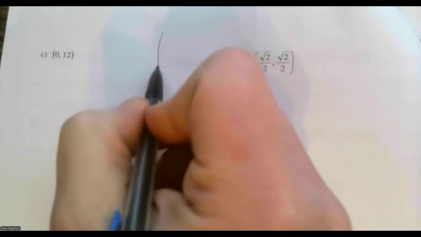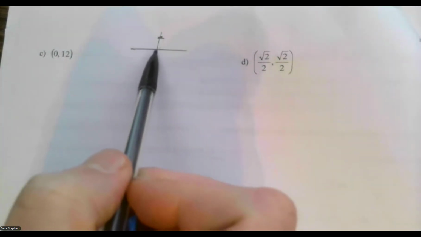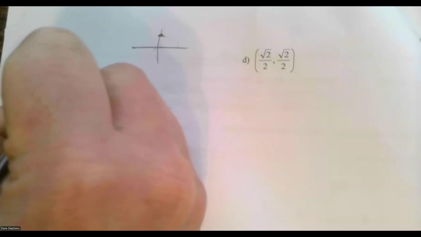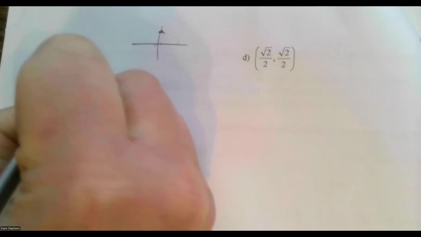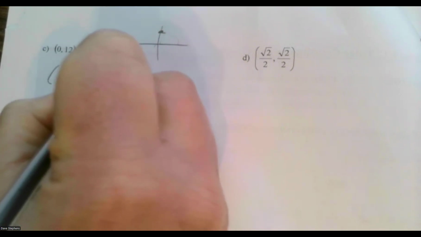Great drawing. So this one coordinate point is 0, 12: 0 in the x, 12 in the y. I really don't need to do a lot of work here. I know that I'm 12 units away from the origin, and the angle to get me there is going to be 90 degrees. So in polar form, I know that my r is 12 and my theta here is 90 degrees.